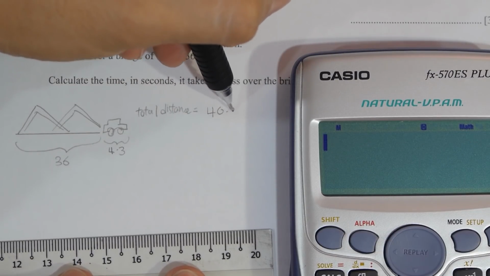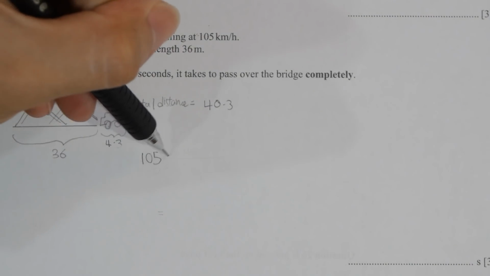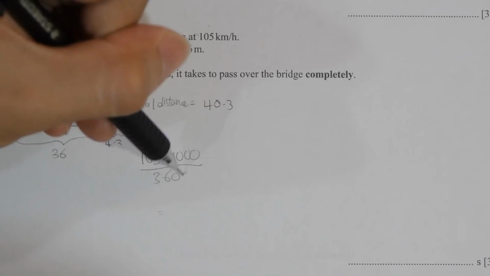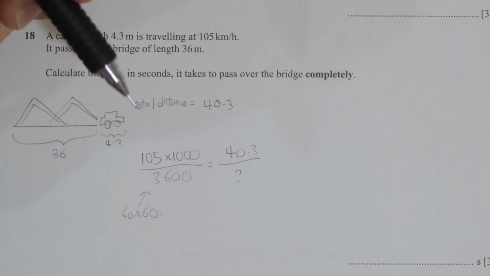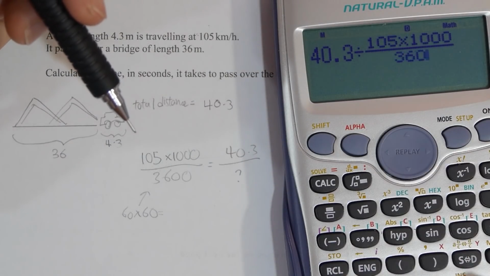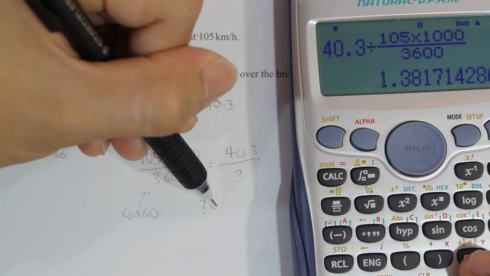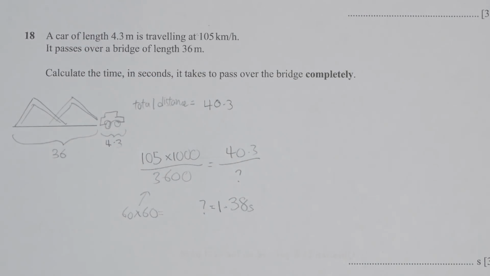With the speed given, you're required to change the speed into meters per second first. So you take 105 times 1000 divided by 3600 equals the distance over time, which is unknown. Then do the shifting, then you'll be able to find the answer.